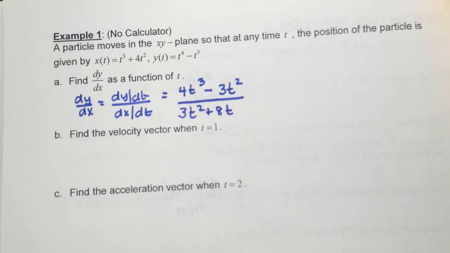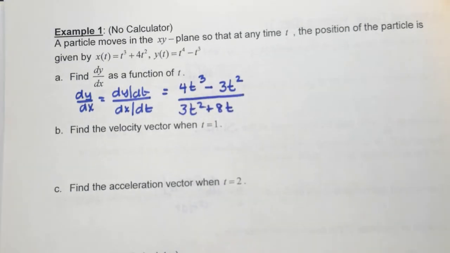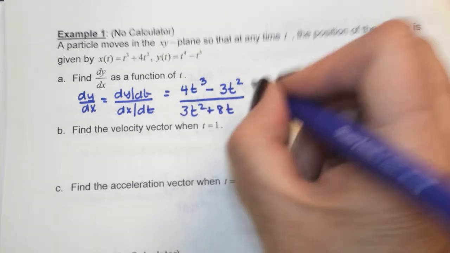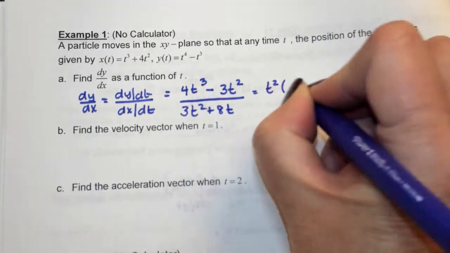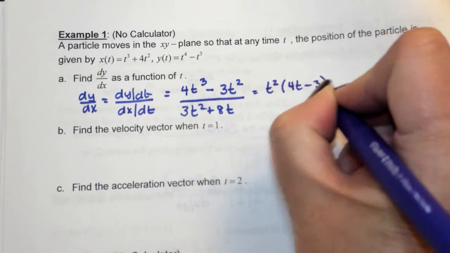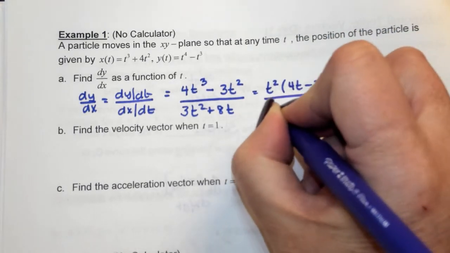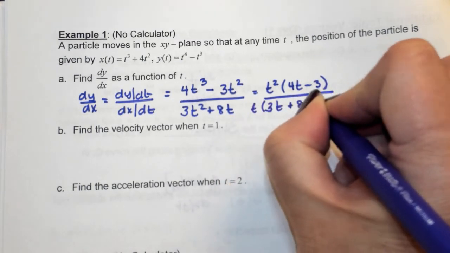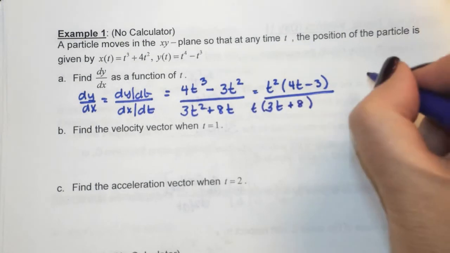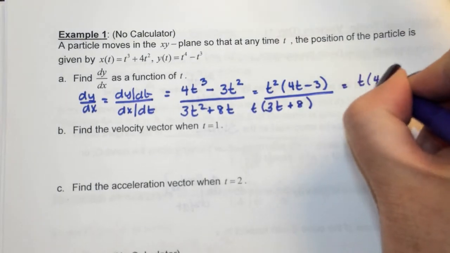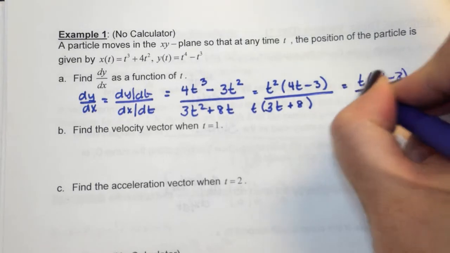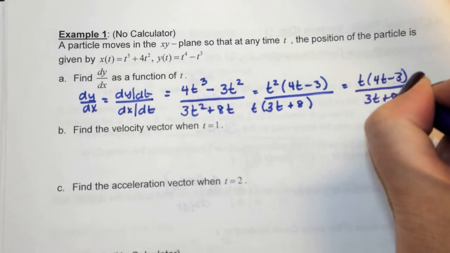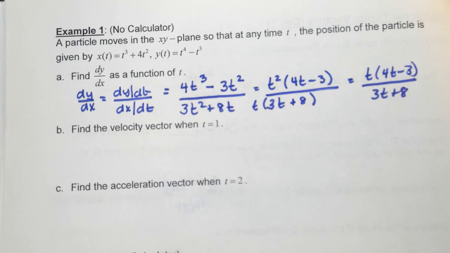So I can simplify this because I can factor out... remember, if it's a free response question you can leave it alone, but if it's multiple choice you can factor a t squared out of the numerator. That'll give you 4t minus 3 over, factoring a t out of the denominator, 3t plus 8. Then you can cancel your t, and that's going to give you t times 4t minus 3 over 3t plus 8. Again, if it's free response, you don't have to worry about simplifying it, but if it's multiple choice, make sure you simplify it.